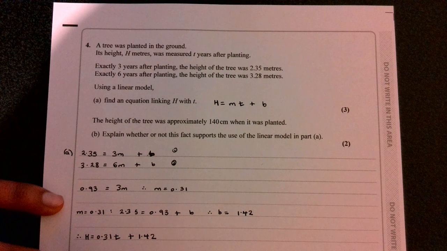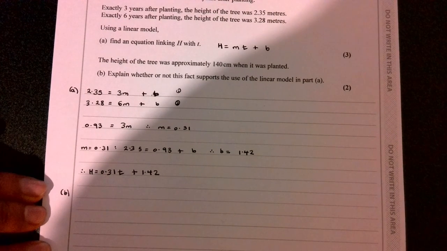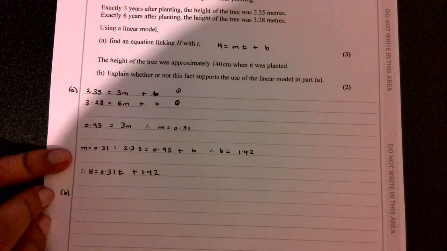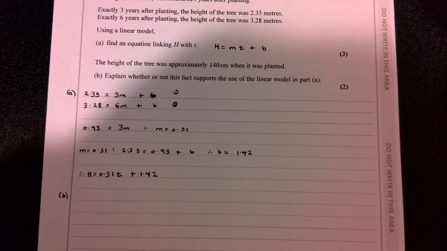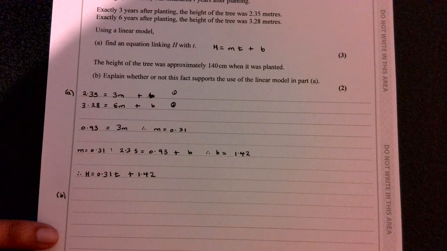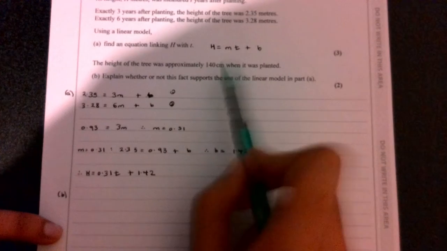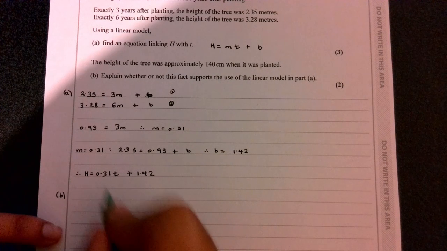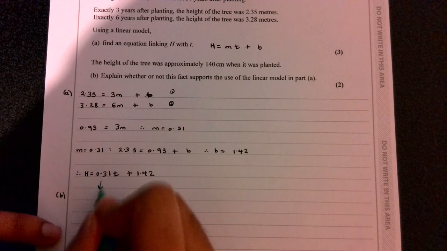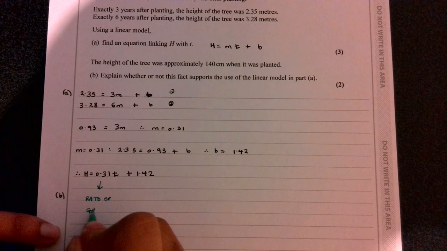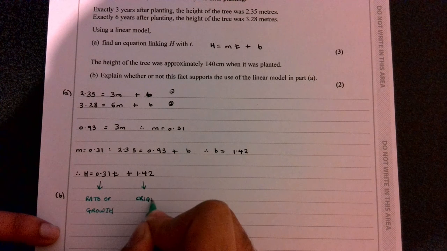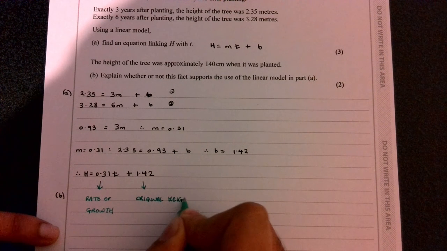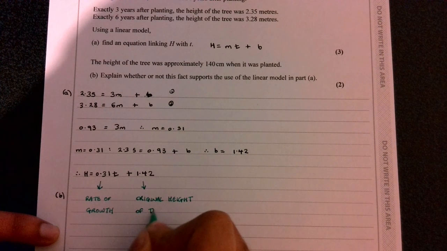And now for part B, the height of the tree was approximately 140 centimeters when it was planted. We have to explain whether or not this fact supports the use of a linear model in part A. So now for part B, to explain this statement, we first of all need to recognize that this 0.31 corresponds to the rate of growth. Let's just write that down. We have the rate of growth, and this 1.42 would represent the original height of the tree.